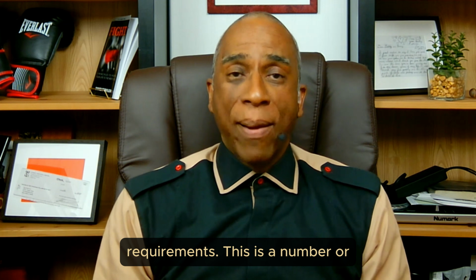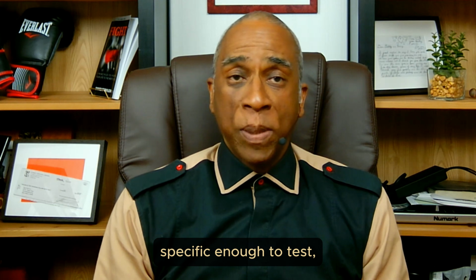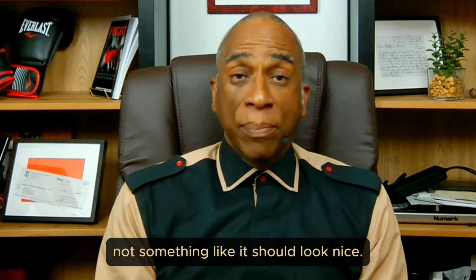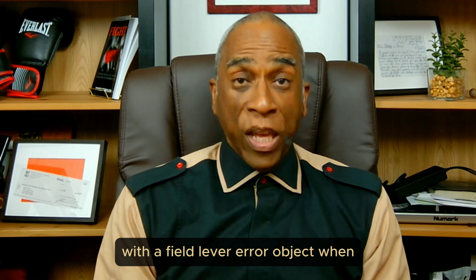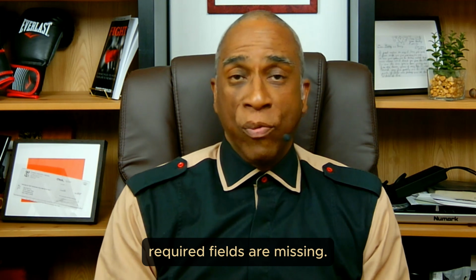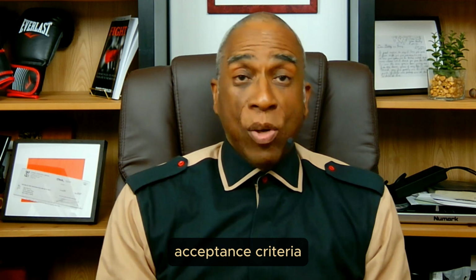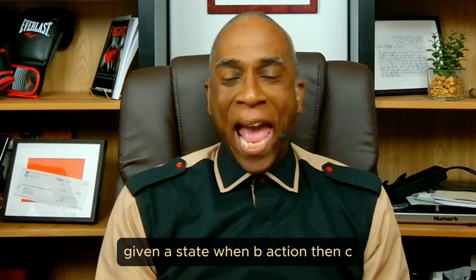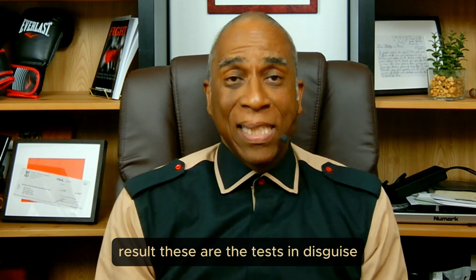And then requirements. This is a numbered or bulleted list of behaviors, each one specific enough to test, not something like "it should look nice." Instead, the API should return a 400 with a field-level error object when required fields are missing. Then acceptance criteria. Given A state, when B action, then C result. These are the tests in disguise.